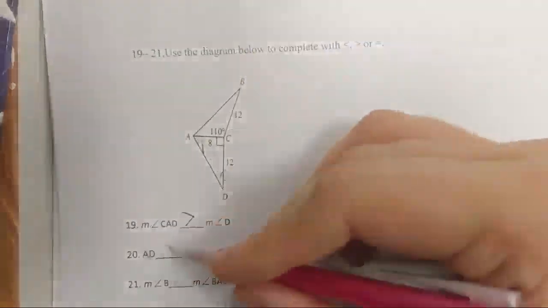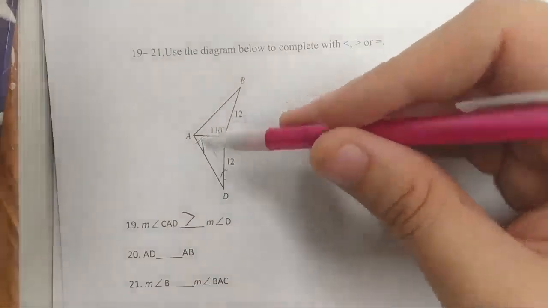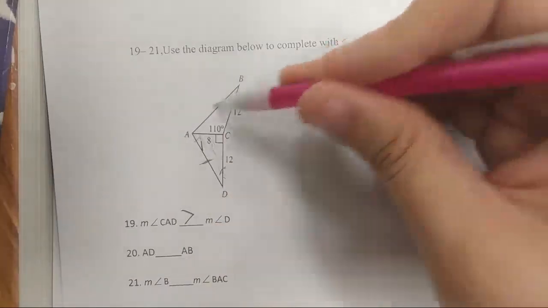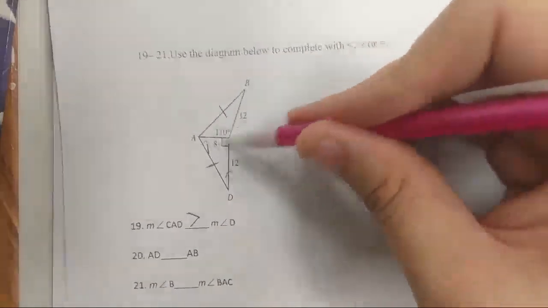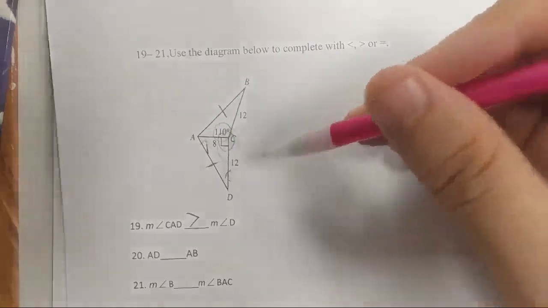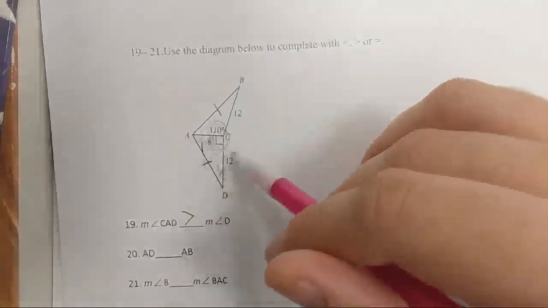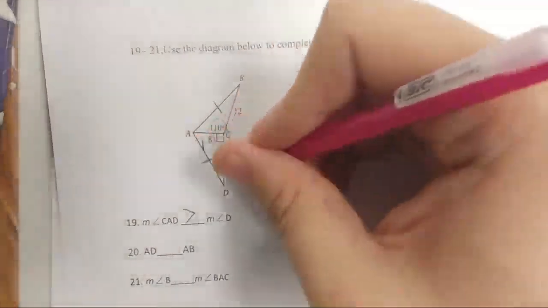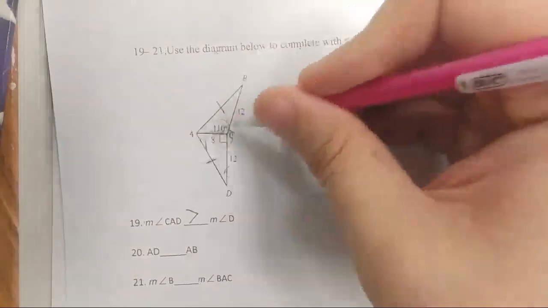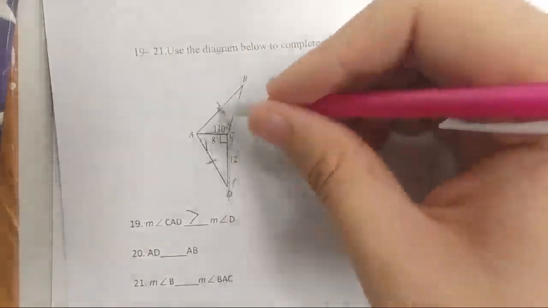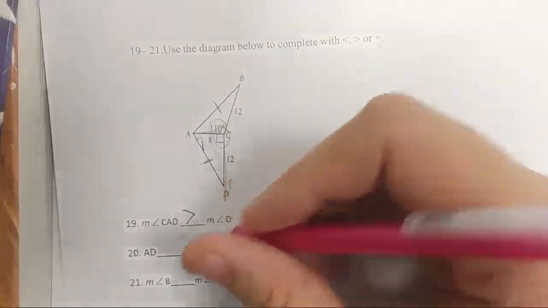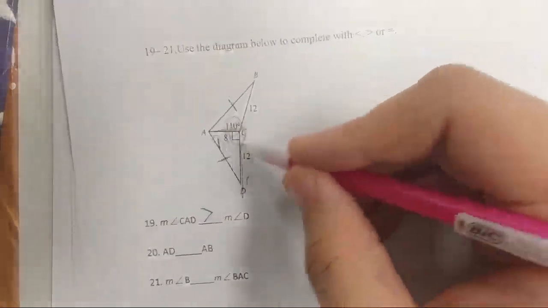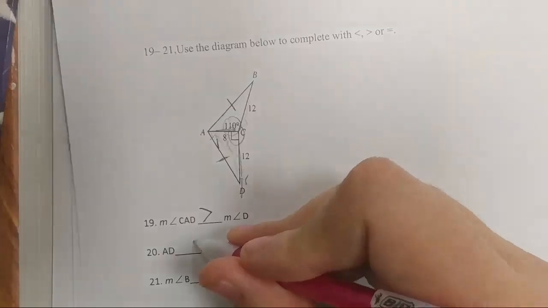Okay? AD and AB. So line AD, this line, and line AB, which is this line. This is 110 degrees, and this is 90 degrees. So typically you can't tell when they're two separate triangles, but because of something we call the hinge theorem, we know the two sides are equal to each other, so this is 8 and 8, and this is 12 and 12, so you can compare these two sides the same as the angles. So if this is 110 and this is 90, AB is bigger, so AB.